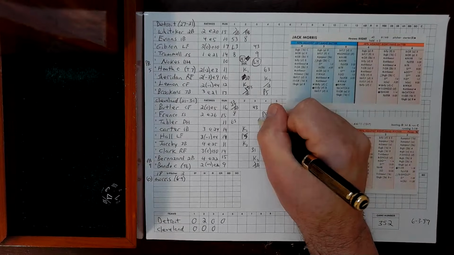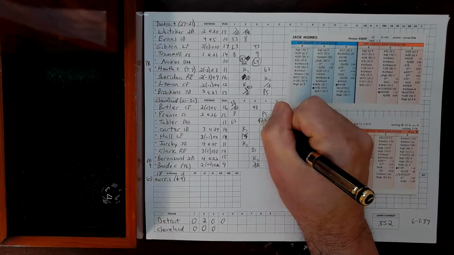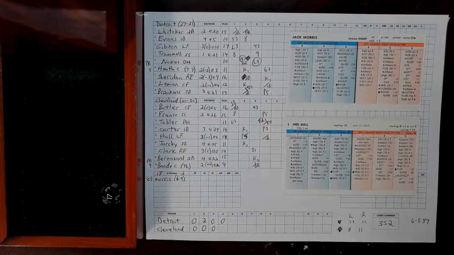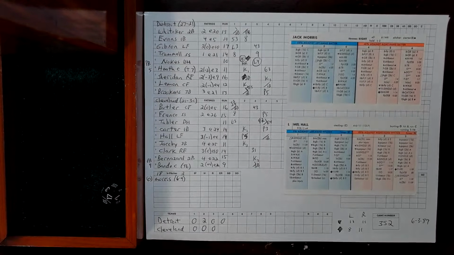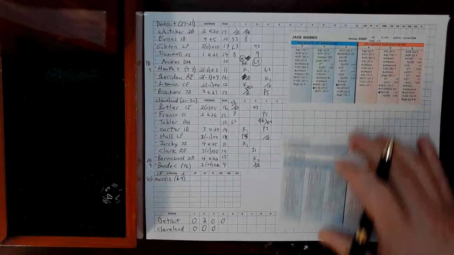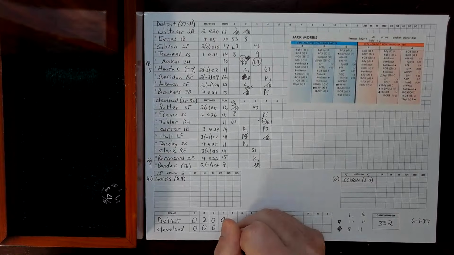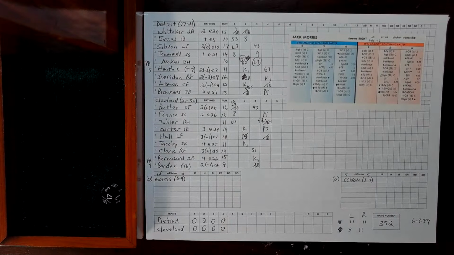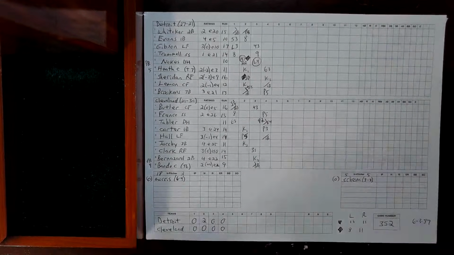What a throw by Sheridan, and what a block of the plate by Mr. Heath. And he is out, 9-2. Nice throw there by Sheridan. And Tabler is out at the plate, and the Tribe can't believe it, but that's the way it goes. You figure you have a pretty good chance of scoring there, about a 70% chance, and it just didn't work out. It's the way the cookie crumbles.